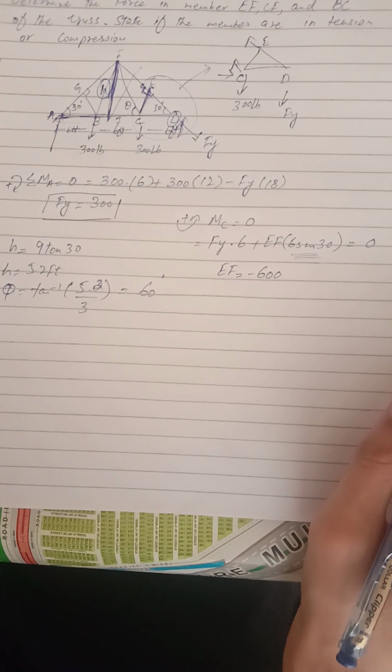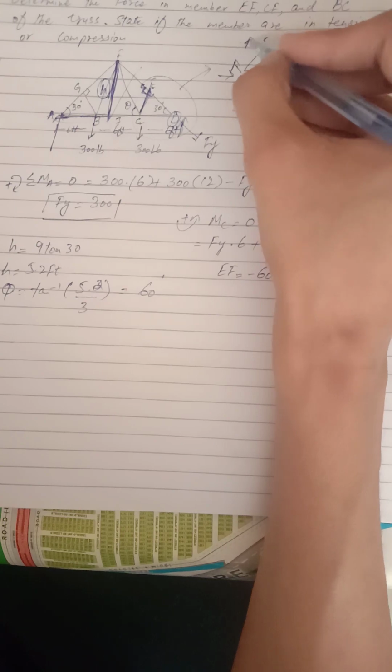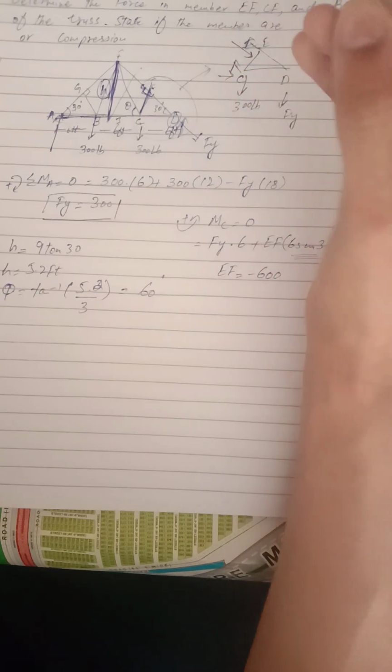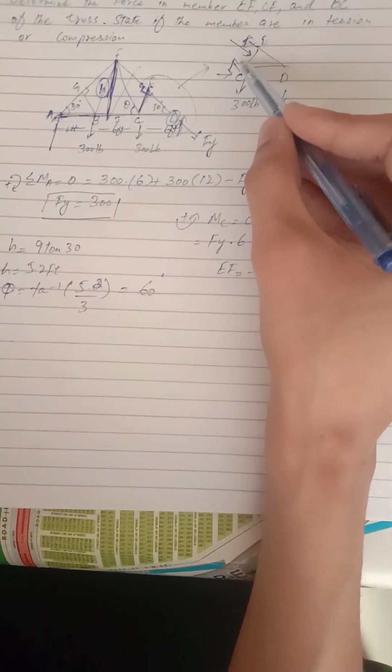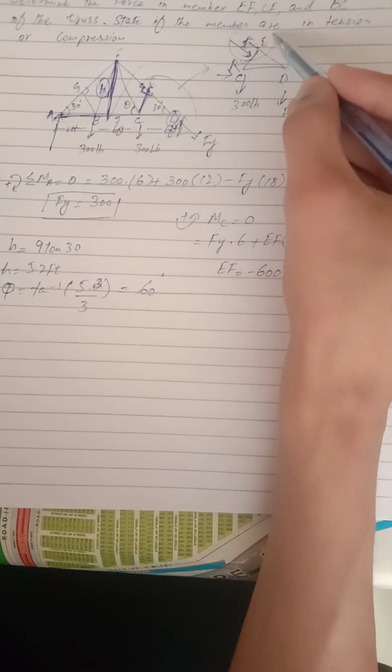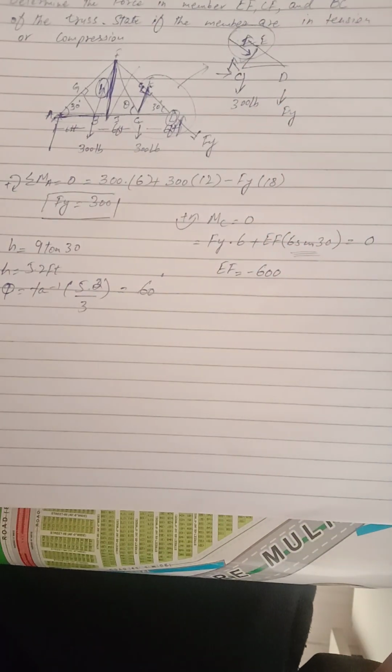It was going this way, which would make this one going that way, this one going this way, which will mean it's in compression, 600 pounds in compression.